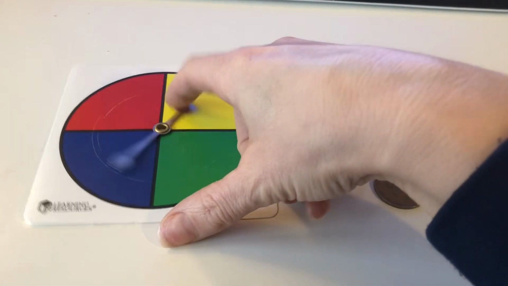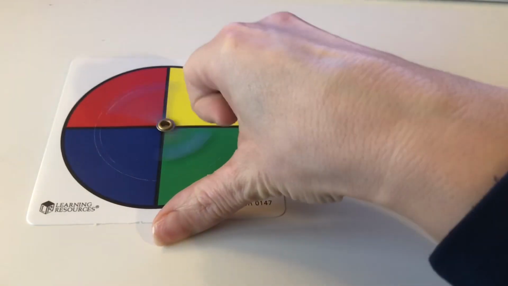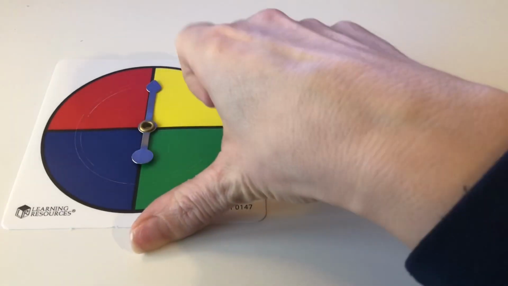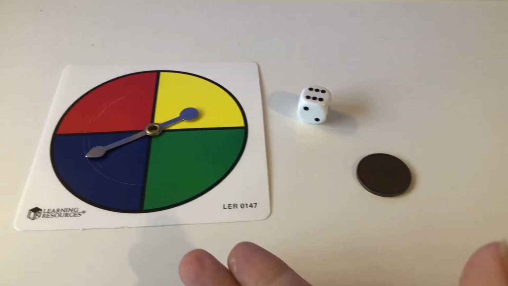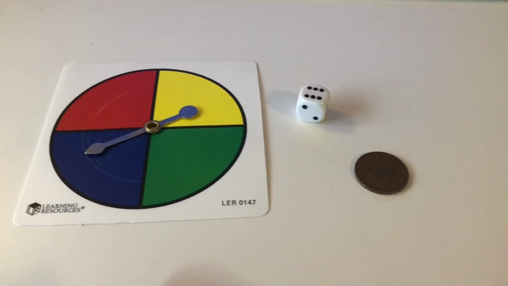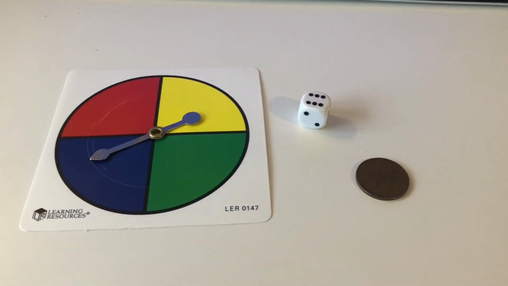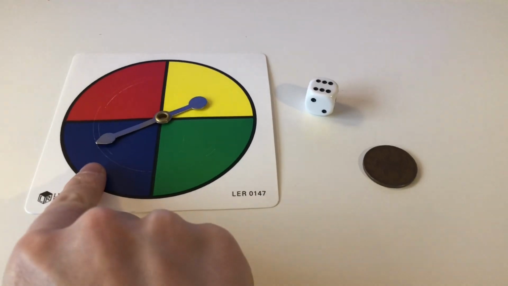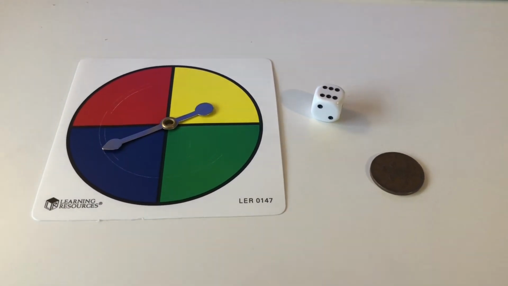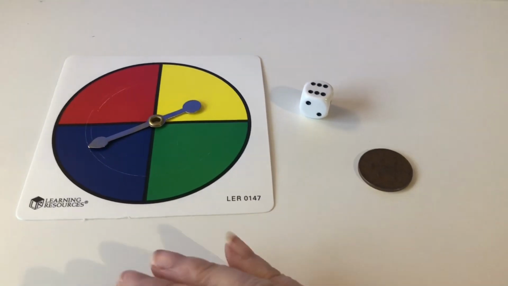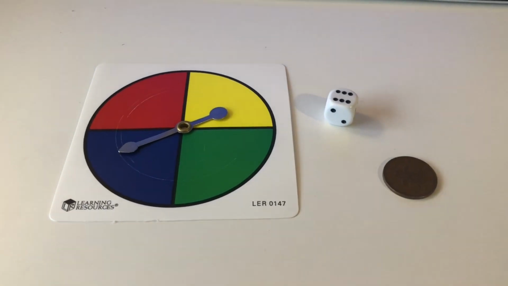And with relative frequency, we would actually spin the spinner many times, recording down all of our results and then calculating how many did we get of what we were interested in. So if we wanted the relative frequency of getting a blue, I would record down how many times I got blue out of how many trials, how many times I spun the spinner.